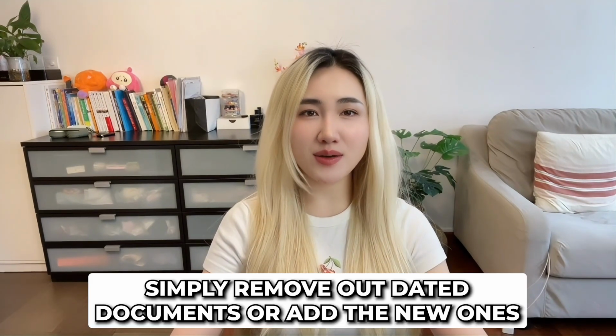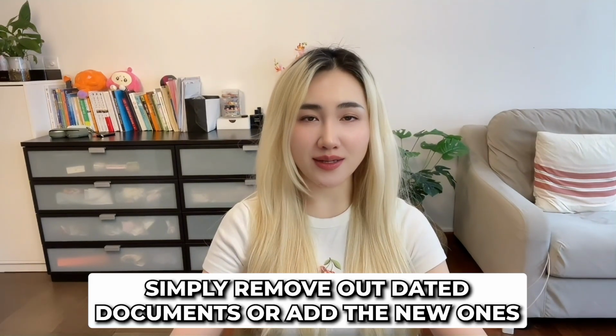The great thing is, you are not locked into these files forever. If your policies or SOPs or training materials change, you can easily come back and update the files. Simply remove outdated documents or add new ones, and your GPT will adjust its responses based on updated information. This flexibility ensures that your GPT remains accurate and relevant as your business evolves.